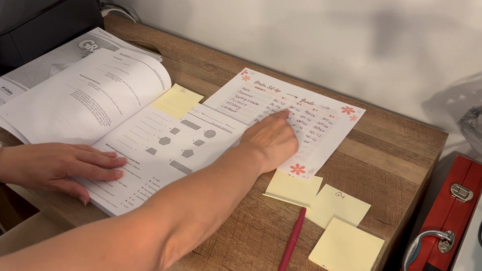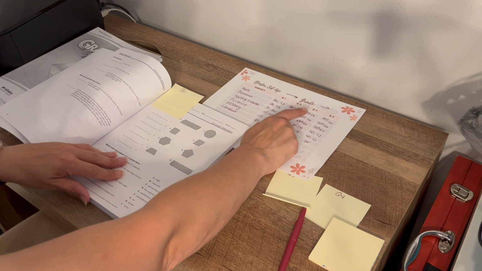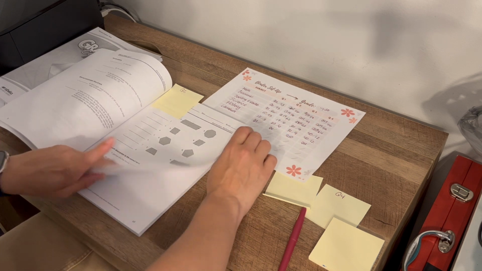Then I go ahead and I do the same for the next one, then the one after that, and the one after that.